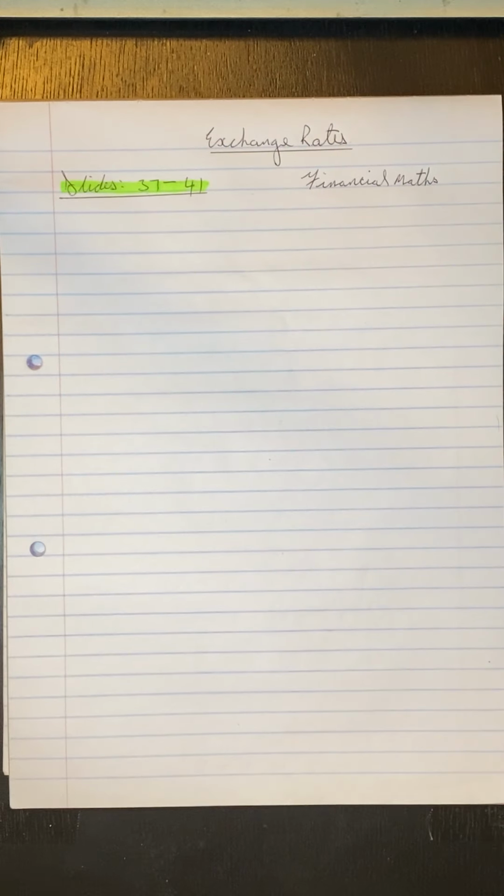Okay, so how did I get from this one to this one? Well, that's easy. I just multiplied by 50,000. What I do to this side, I must do to this side, so I must multiply by 50,000. So on our calculators, 0.62 multiplied by 50,000, and we get 31,000.